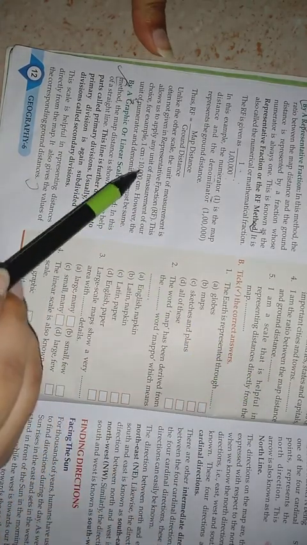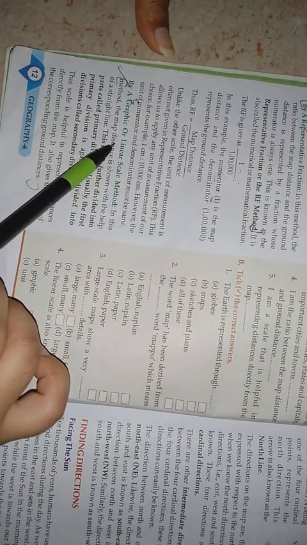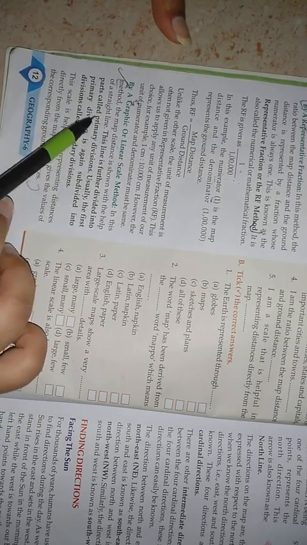Next, by a graphic or linear scale method. This is so simple. When you are representing a scale or a distance through a line or a graphic, it is the graphical scale method. In this method, the map distance is shown with the help of a straight line. When you show a distance with the help of a straight line, this line is further divided into parts called primary divisions.